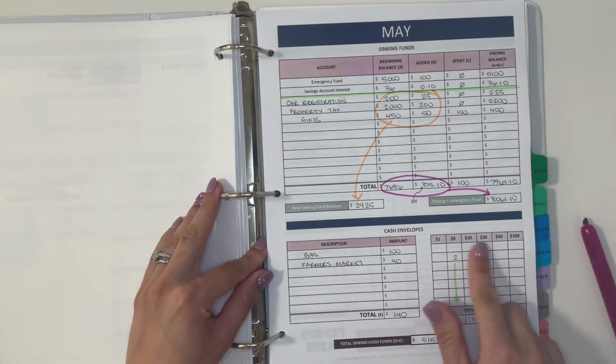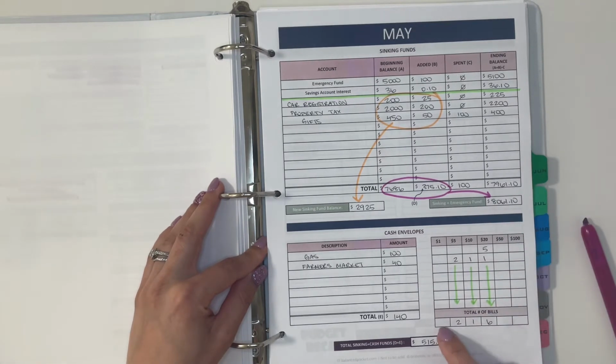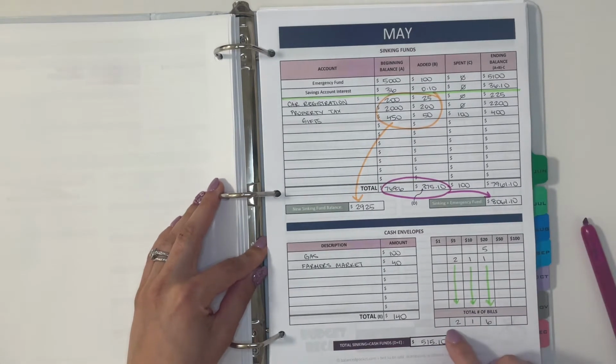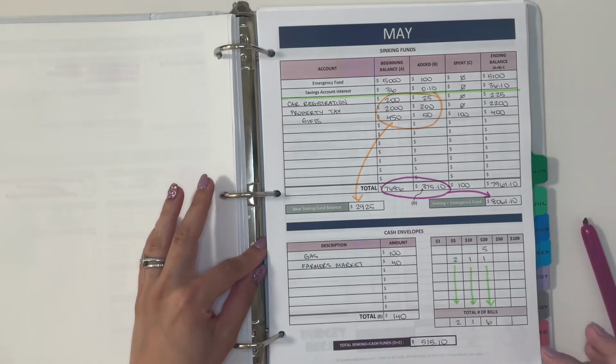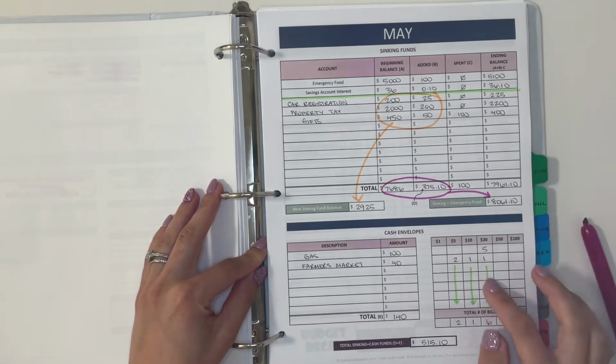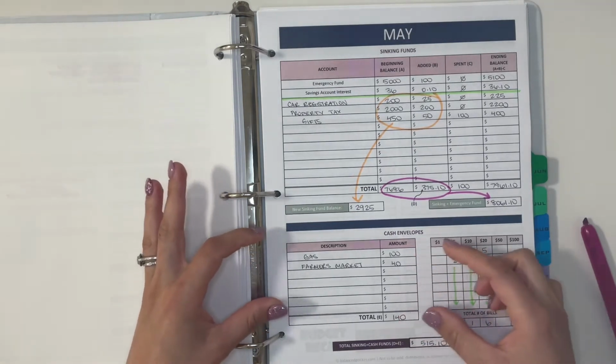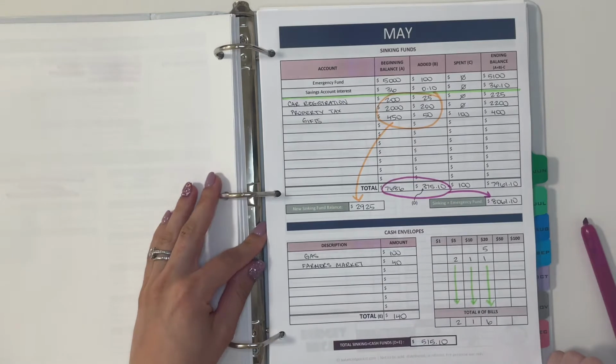And then once you have all that filled out, you'll want to add these up and put the total number of bills in these boxes down here, so that when you do go to the ATM, you'll know how much of each bill you want, and then it will correspond to your cash envelopes.